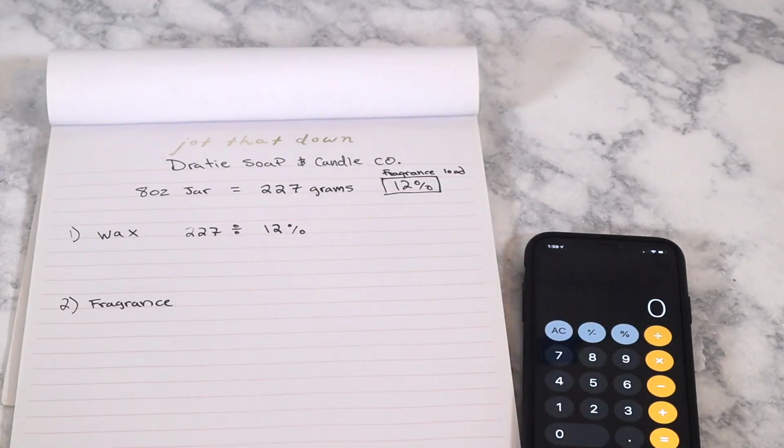So it's a simple formula. Anybody could do it. You don't have to be a mathematician. So let's jump right into it. All right, so for this video, you're gonna need a calculator, a pen and a notepad, and let's jump right in.